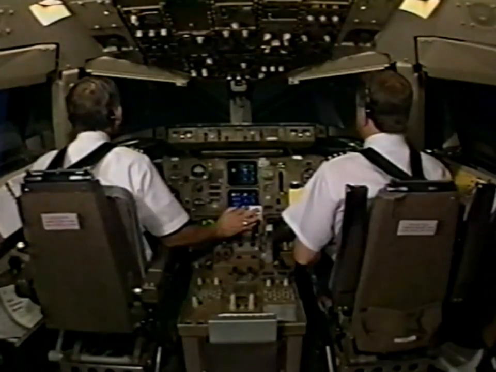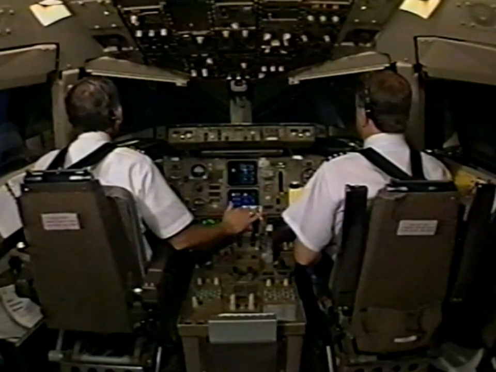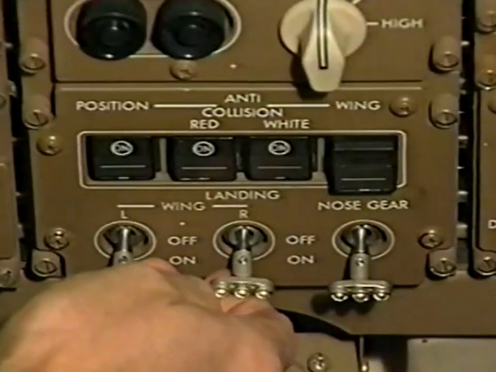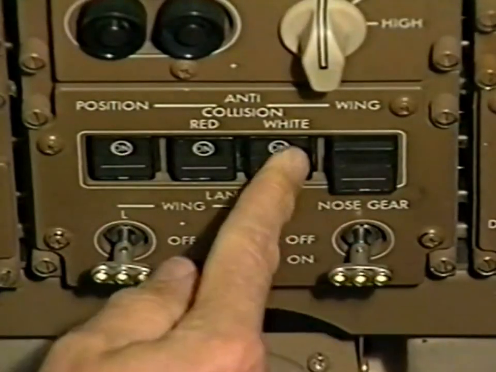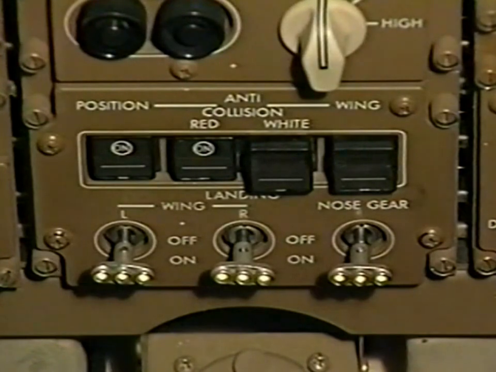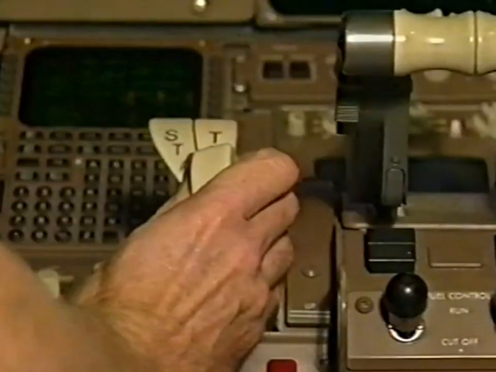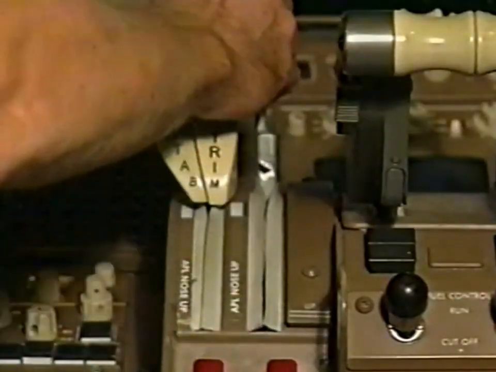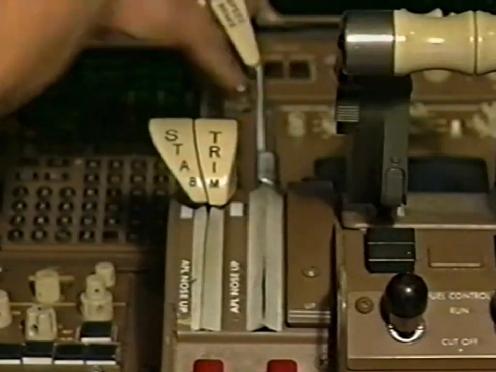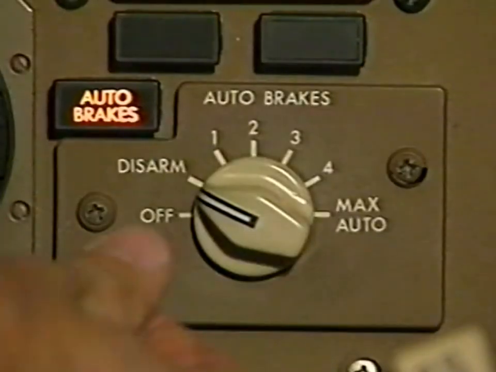After clearing the runway, the captain calls "Flaps up, after landing check." He places the landing light switches off, the white anti-collision switch off, places the speed brake lever in the down detent, and the auto brake switch off.